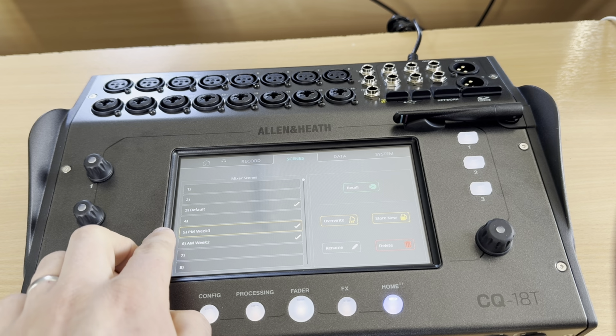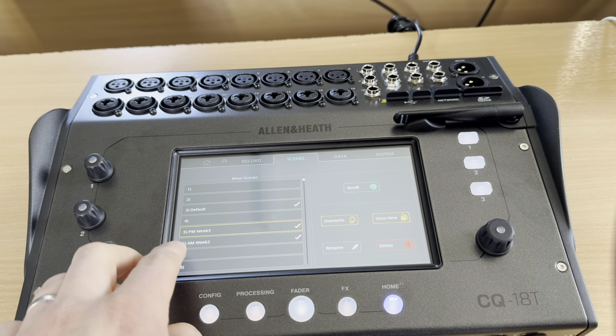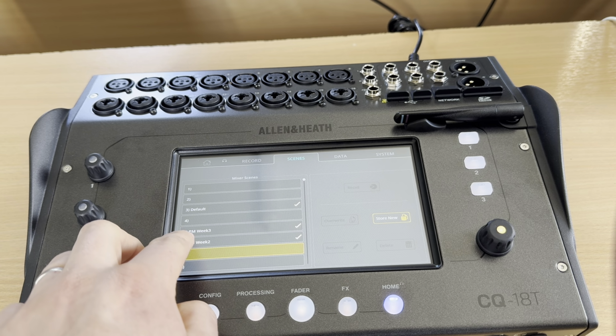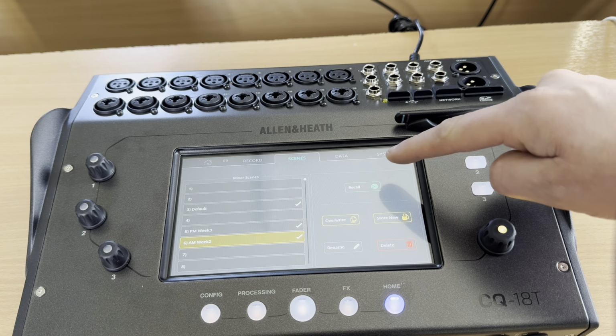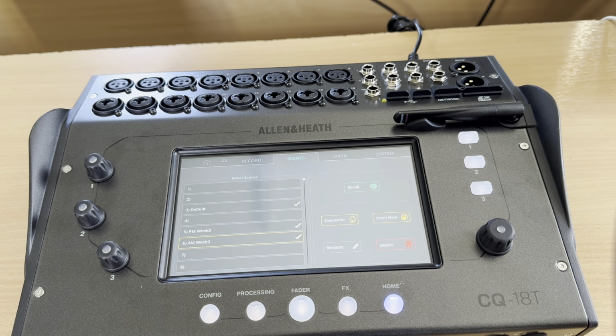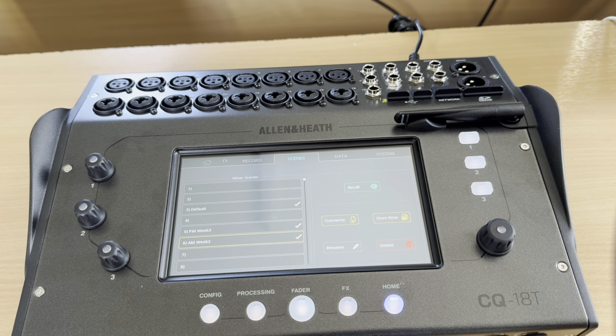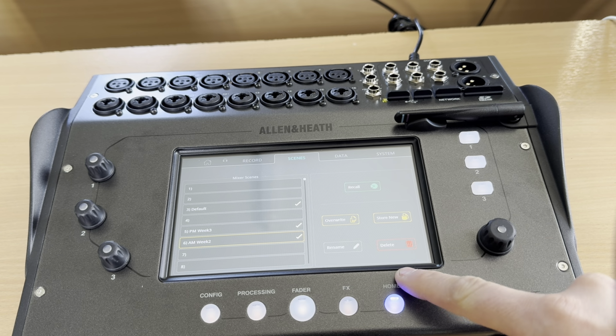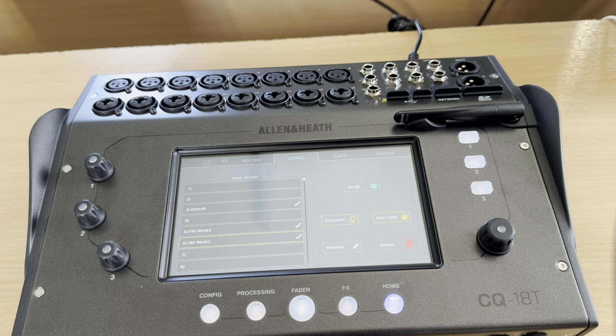And then I can recall that preset, or say, for example, the AM week 2 one, I can recall that one, and it will say, do you want to recall the settings? And that will recall the settings from the last time that I saved it at AM week 2. You can always delete scenes or rename them from this screen as well.